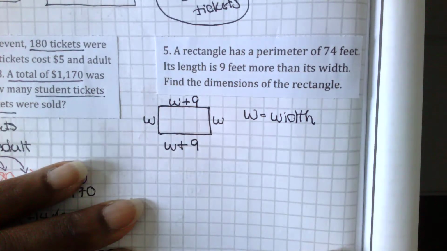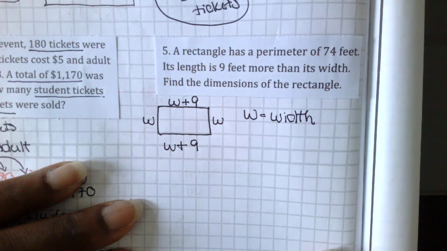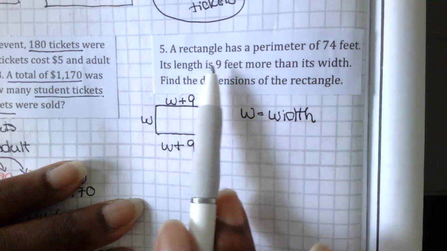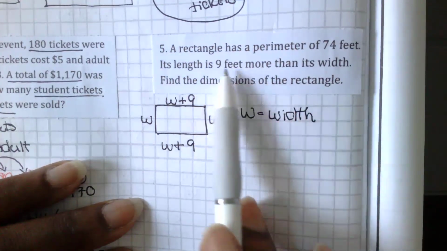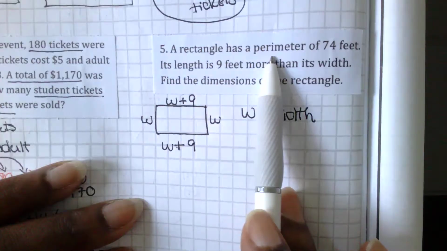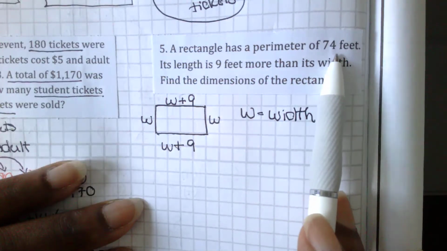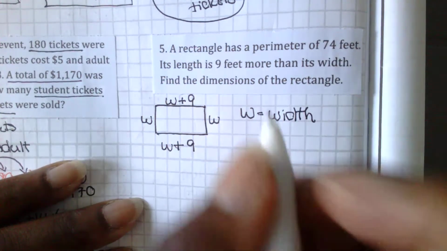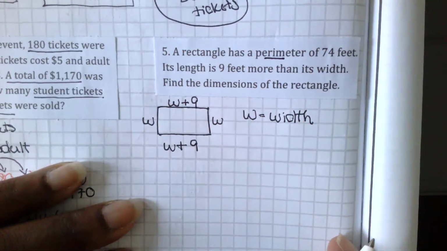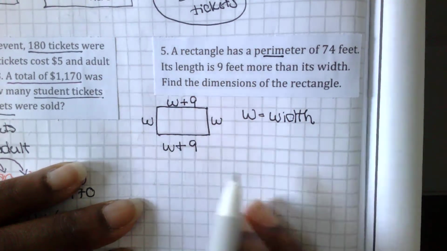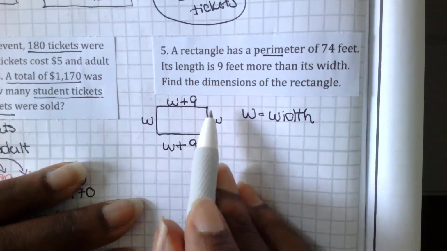Okay, so you have your length times your width. So now they give us a little extra piece. Now we know the length, we know the width, but they're telling us that this rectangle has a perimeter of 74. Perimeter has the word rim in it. Because it has the word rim in it, that means that's the outside.